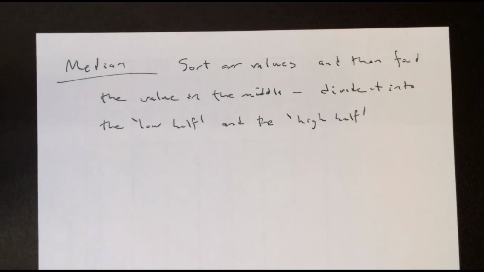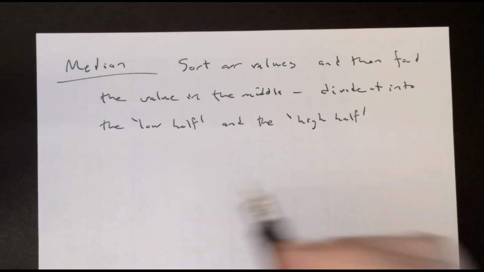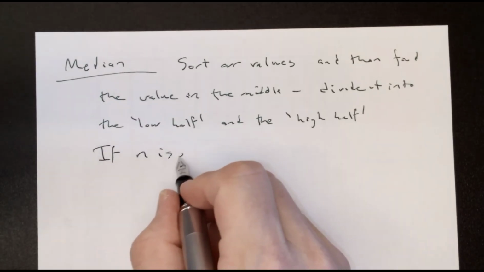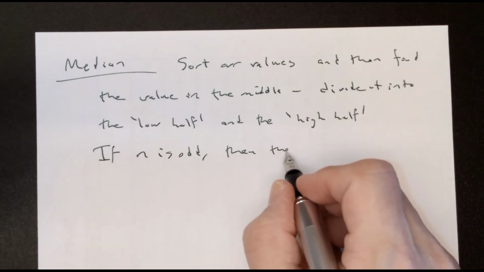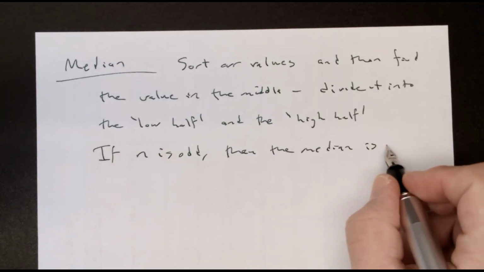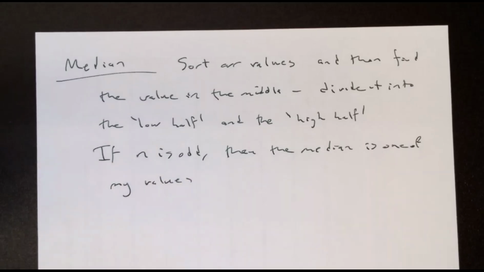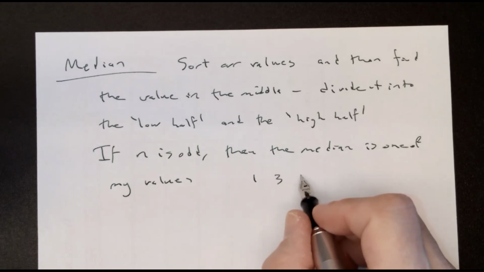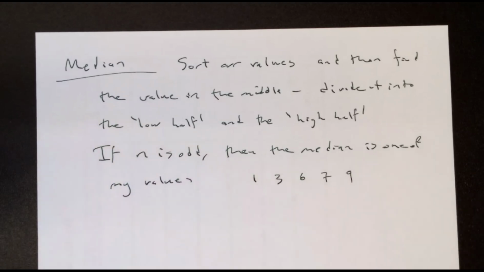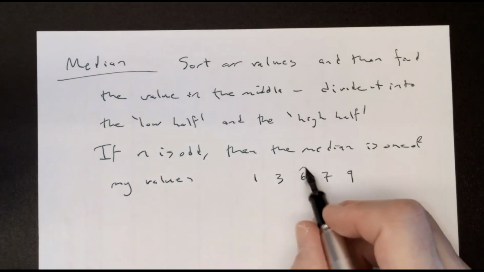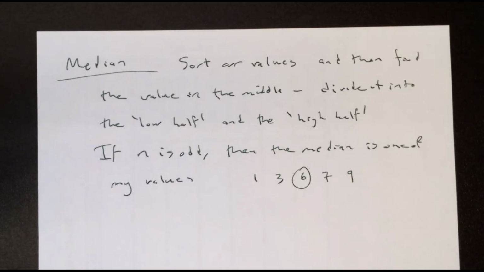So if I want a low half and a high half, the middle is going to be one of my numbers. A short list. I only have 5 things, then the median is the third one. There's a low half and a high half, and that's the middle. That would be on the stripe.